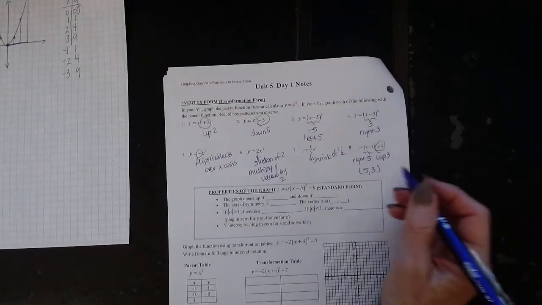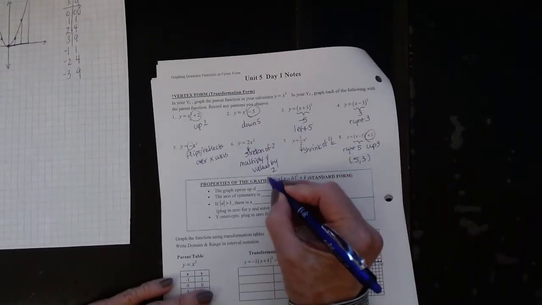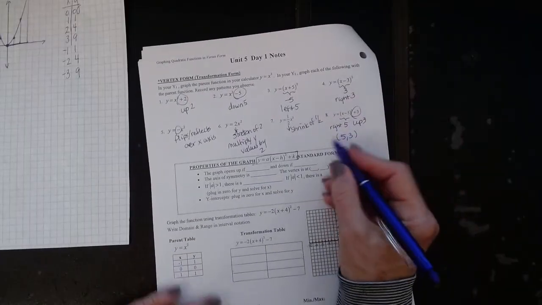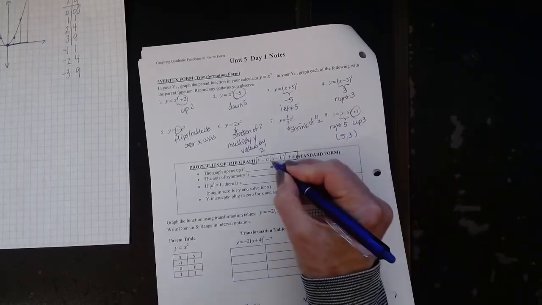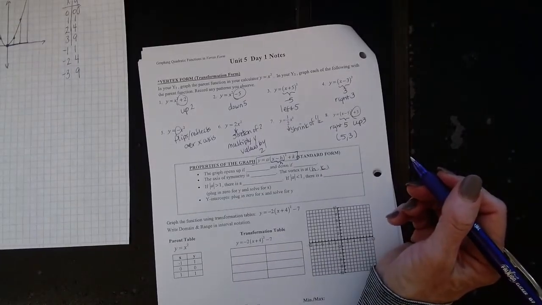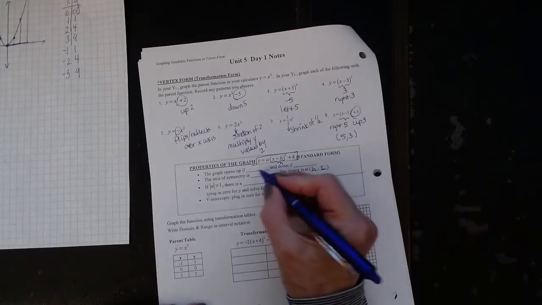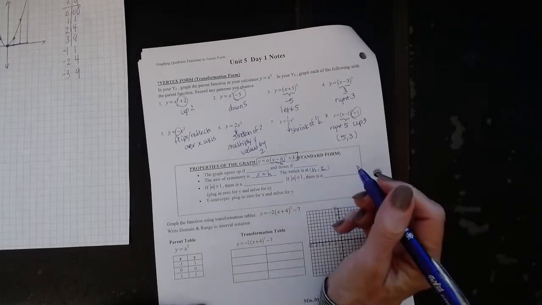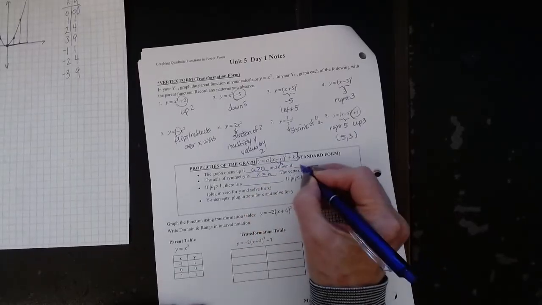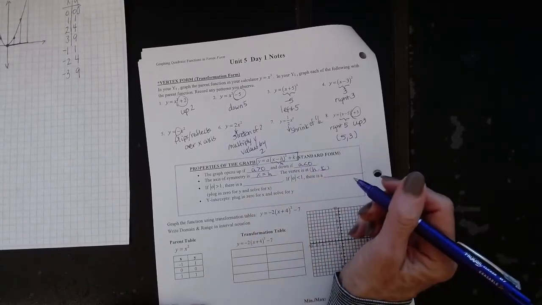All right, vertex form is y equals a times x minus h squared plus k, and yes, you need to know that. The vertex is at h, k. You take the root of x minus h, that's just positive h, and k. The axis of symmetry is x equals h. The graph opens up if a is greater than 0, down if a is less than 0.